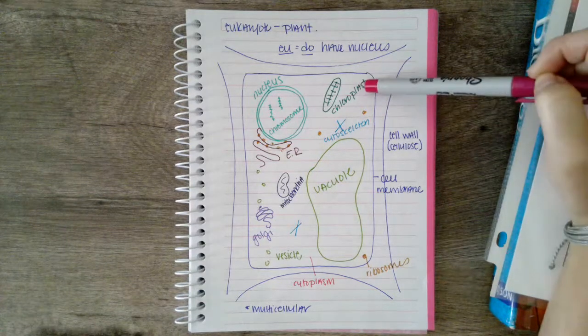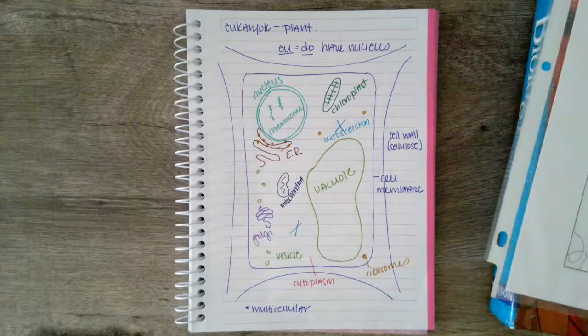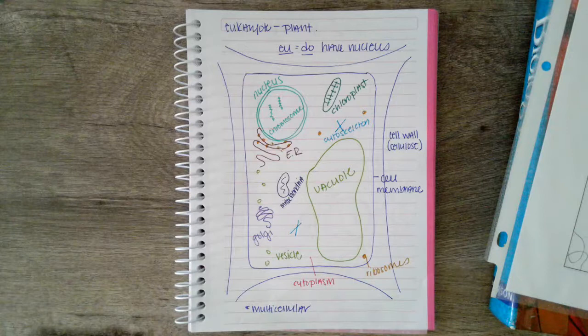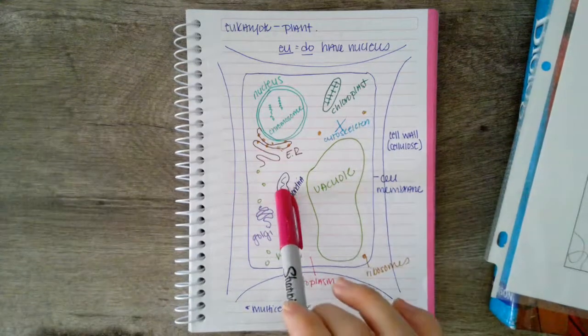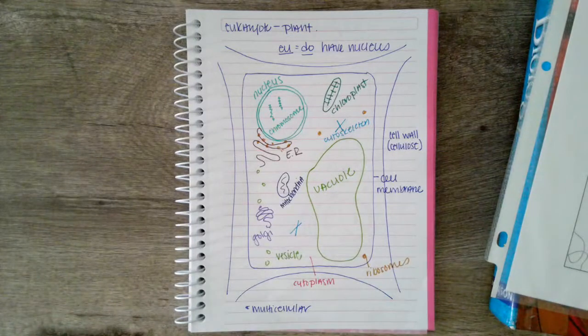One thing that plants have that animal cells do not are chloroplasts. And this is what they use to do photosynthesis. So they're going to take energy from the sun, and they're going to take water, and they also take in carbon dioxide, and they use it to create oxygen, and they make glucose, which is the food that the cells use to feed themselves. That glucose is sent over to this mitochondria, converted into ATP, or energy that the cell can actually use.